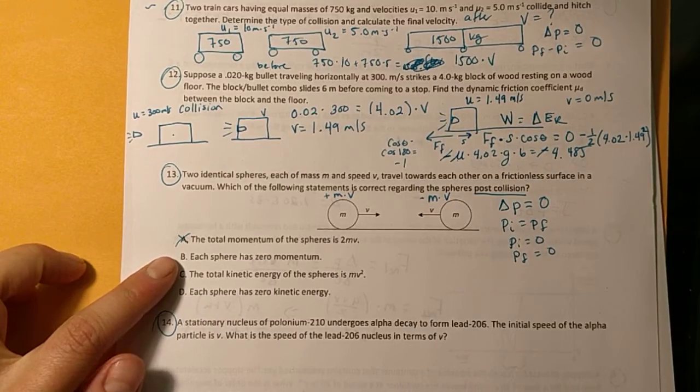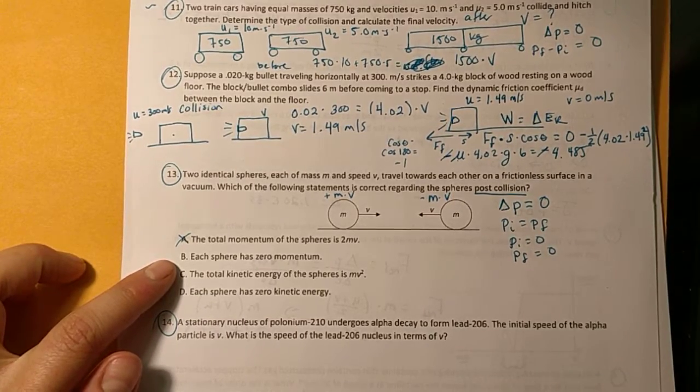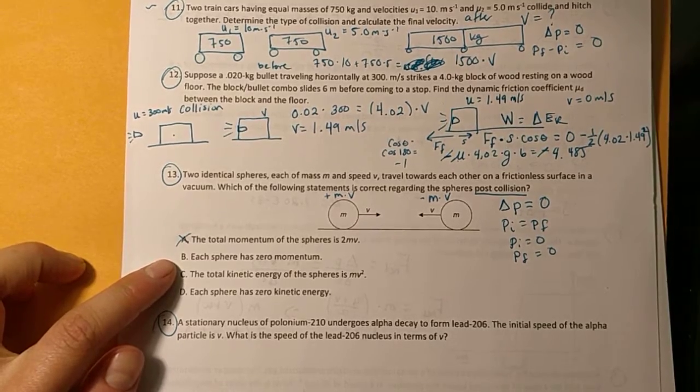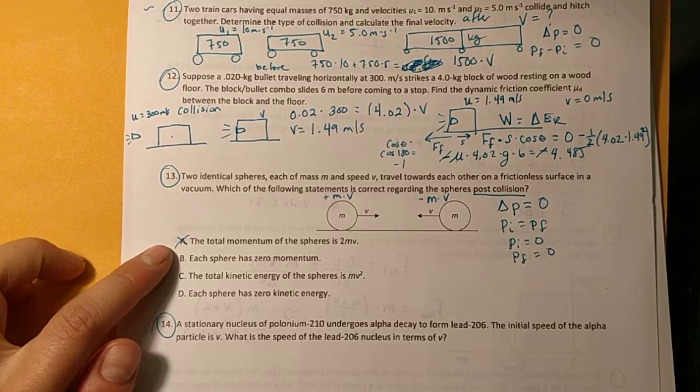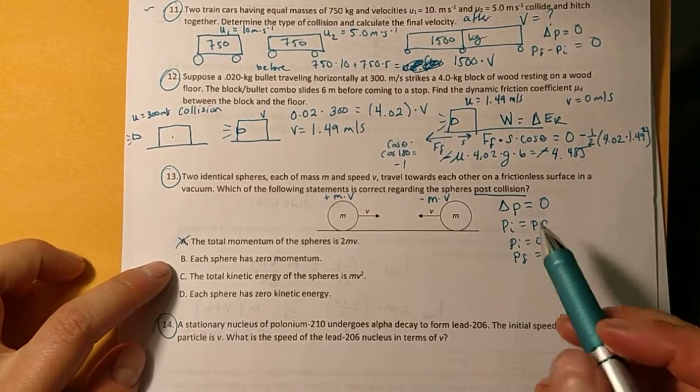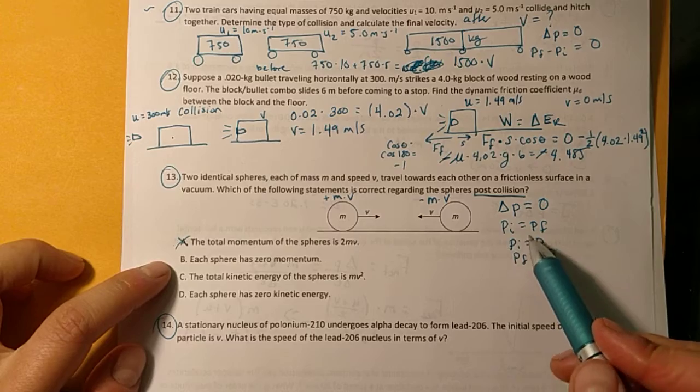B, after post-collision, each sphere has 0 momentum. Maybe, potentially, I don't know yet. I don't know what type of collision this is, so I'm going to come back to this one. I can't eliminate that possibility with what my givens are.